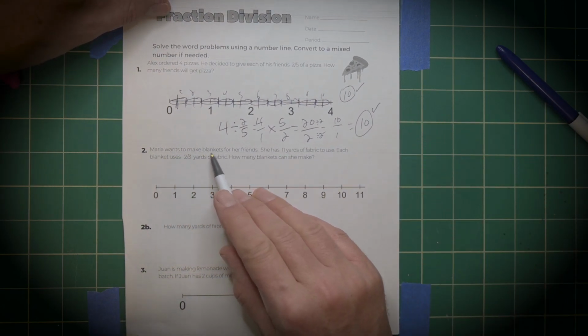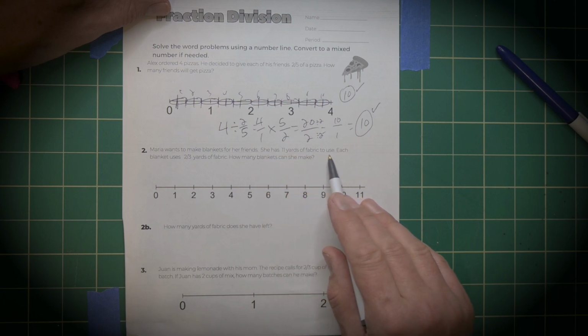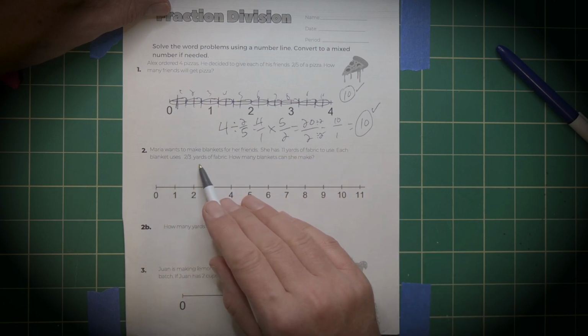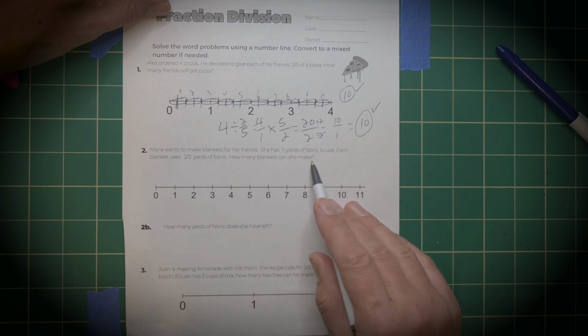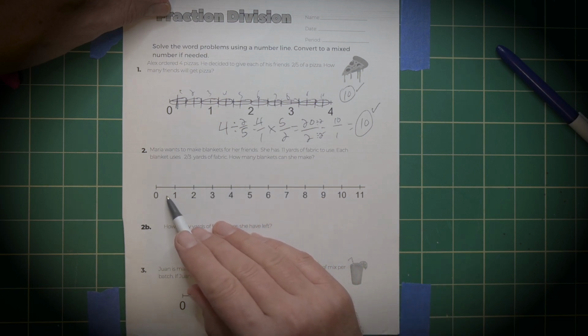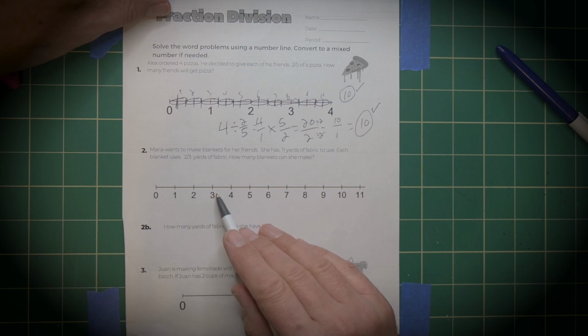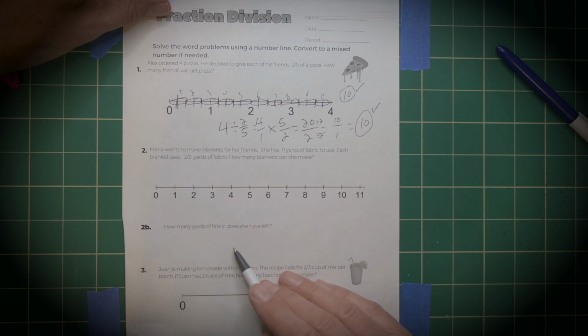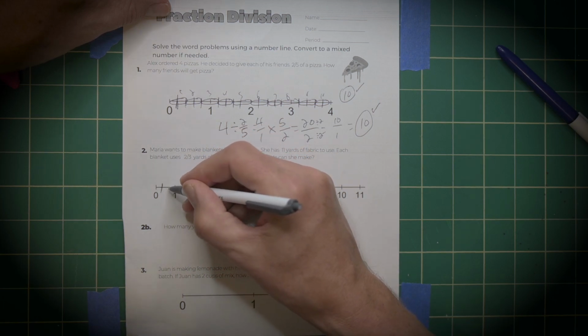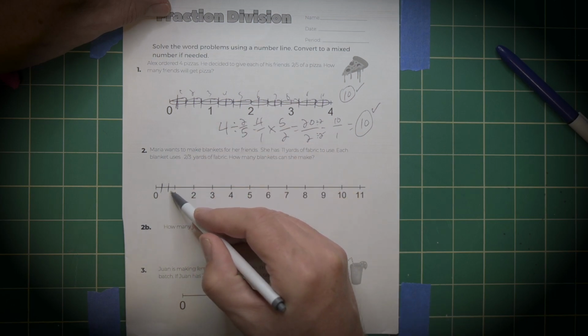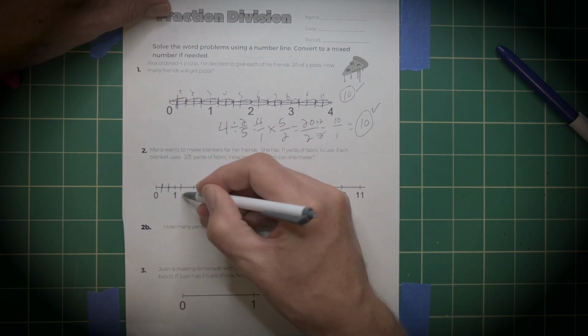Maria wants to make blankets for her friends. She has 11 yards of fabric to use. Each blanket uses 2/3 yards of fabric. How many blankets can she make? What do you think we should put in here for the units? 2/3 of fabric in each. Let's go with 1/3. If we draw it like this, 1/3, 2/3, 3/3 makes a whole.